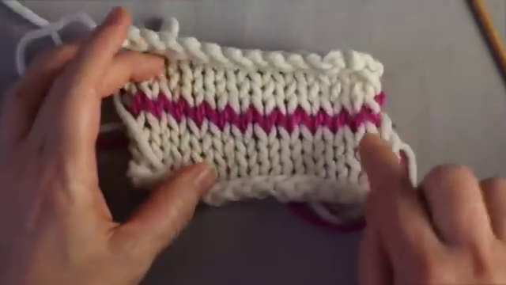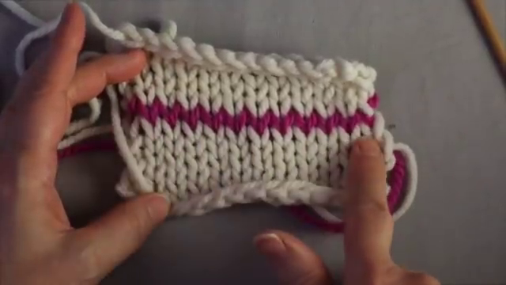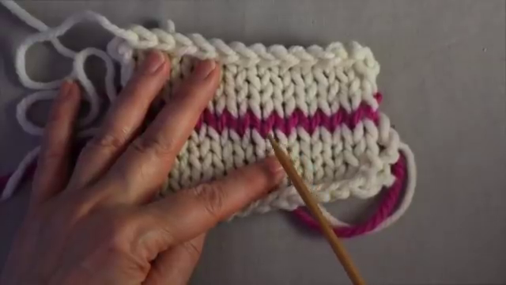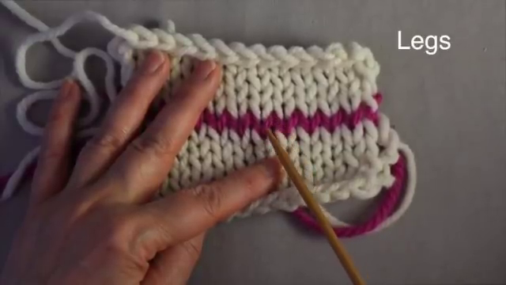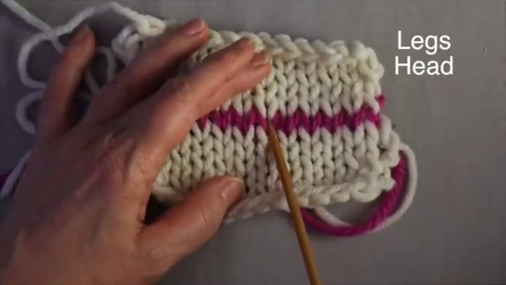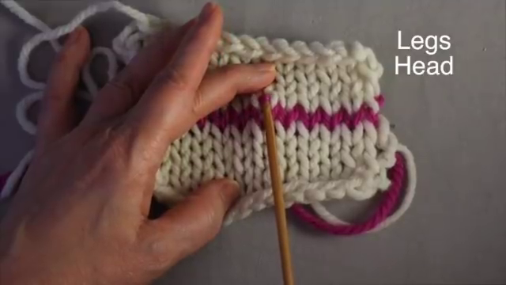Here's a swatch of knitting where I've knit one row in purple and the rest in cream. Each stitch consists of three parts. It consists of the legs of the stitch. So in stockinette, we often refer to the V of a stitch. These are the legs. The legs are connected with the head of a stitch.